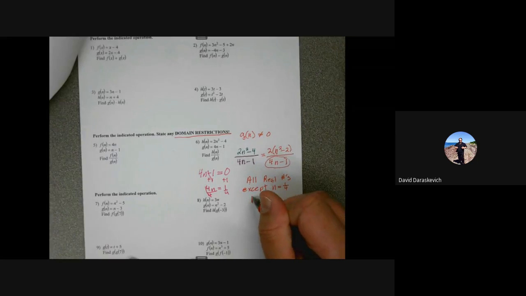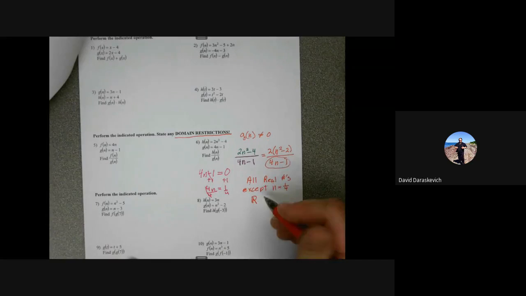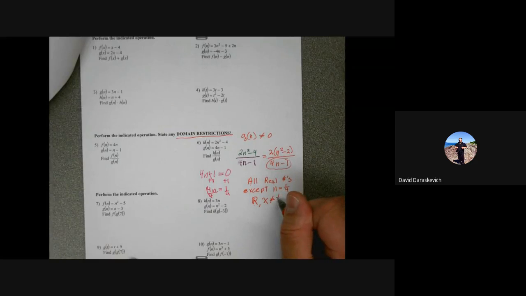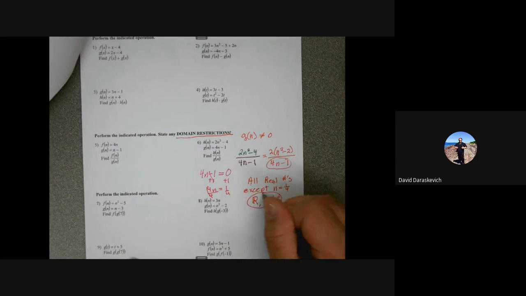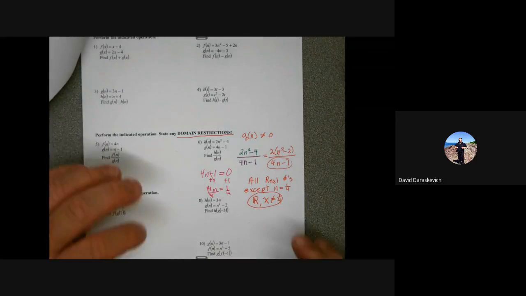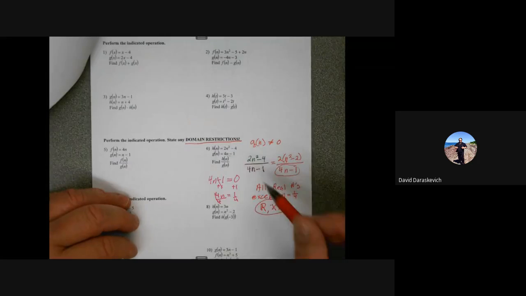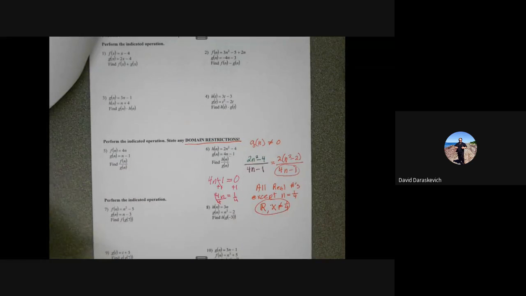Another way to say all real numbers is a double bar R. That means all real numbers except x, or n in this case, cannot equal 1/4. So this is really a kind of a shortcut version of it. Okay. So again, that's with fractions. Got to have a domain restriction.